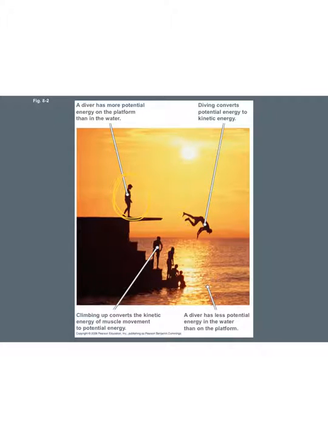If he gets to the edge of this platform, he has a great deal of potential energy because it would be very easy for him to dive off the end. So when he's up on this platform, especially at the edge, he has a tremendous amount of potential energy.